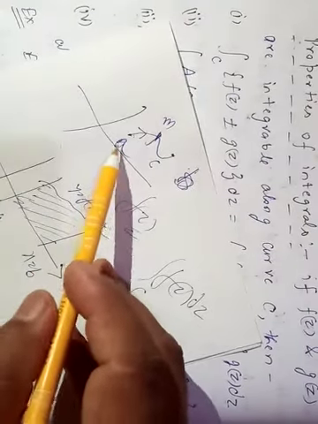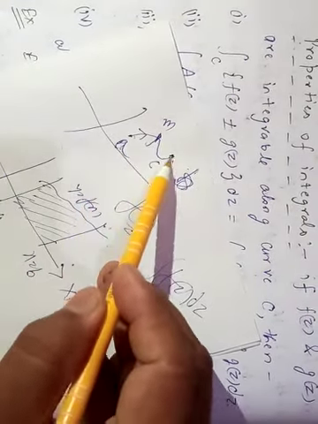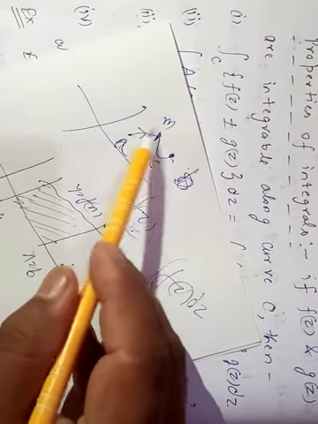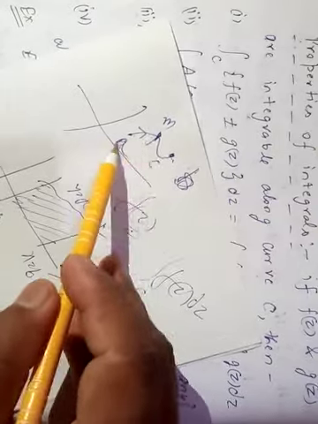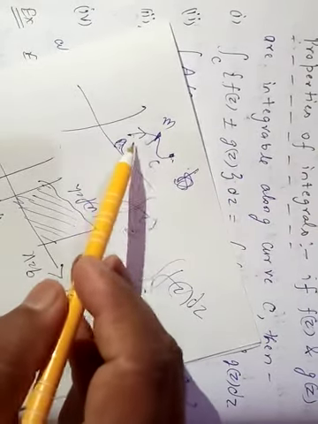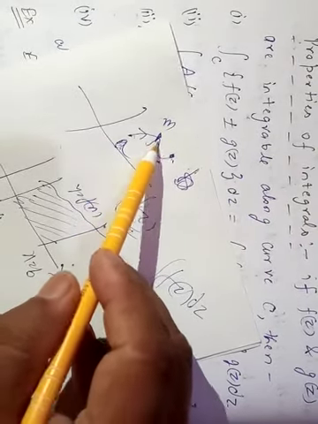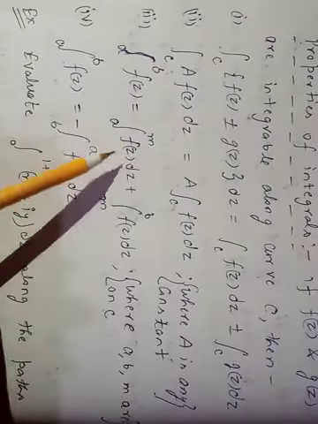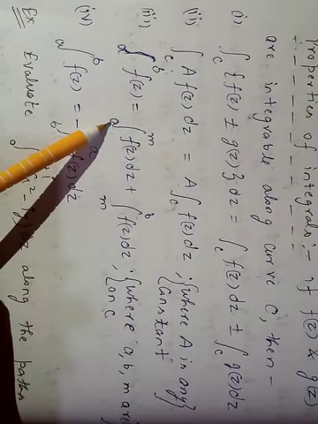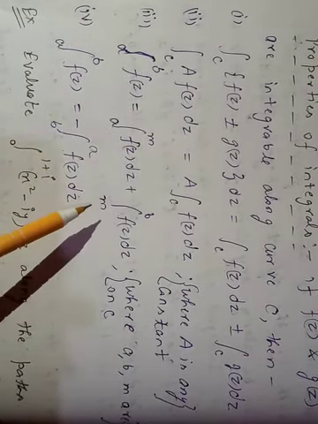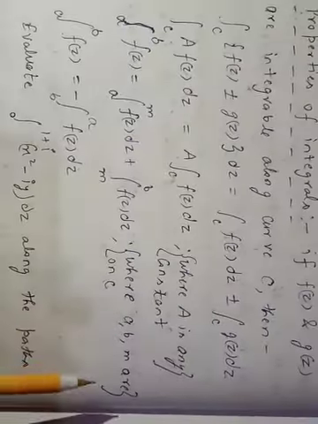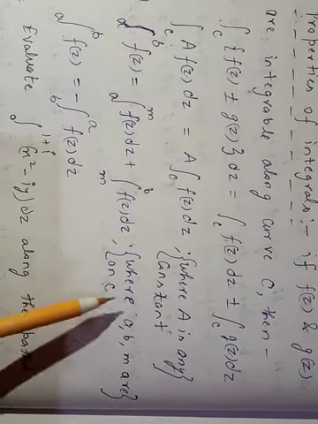Then the integral from A to B can be broken into the integral of f(z) from A to M plus the integral of f(z) from M to B. That will be the result. The result will be the same, where A, B, M are on the curve C.